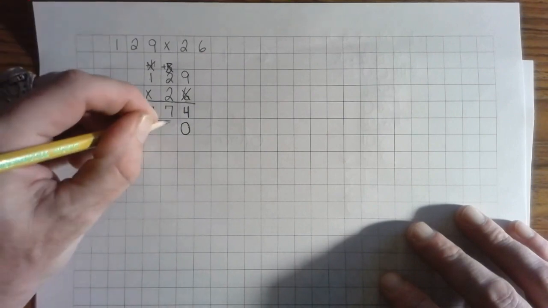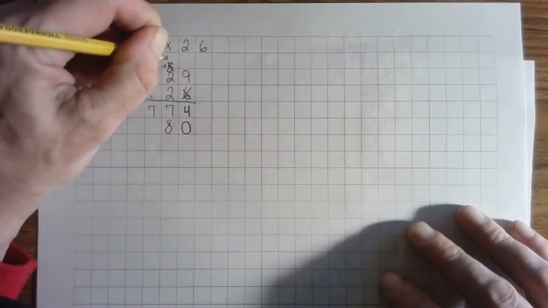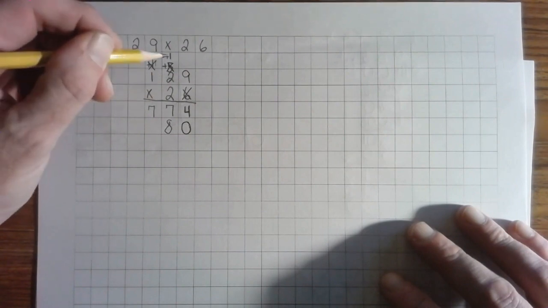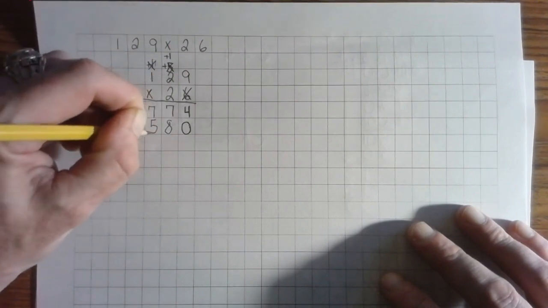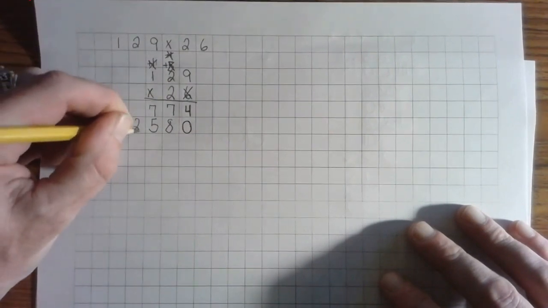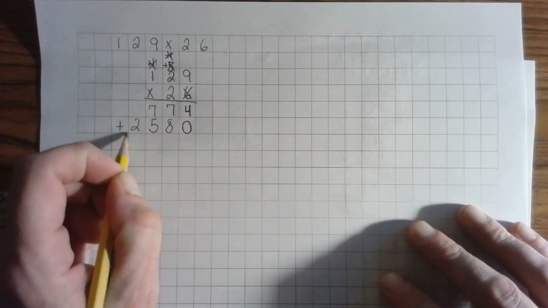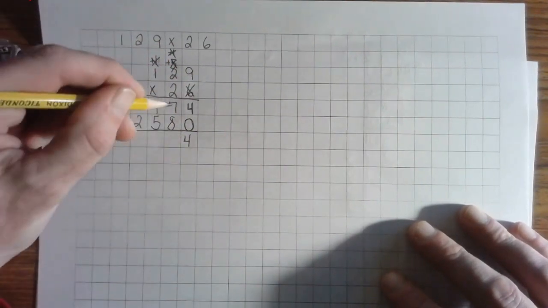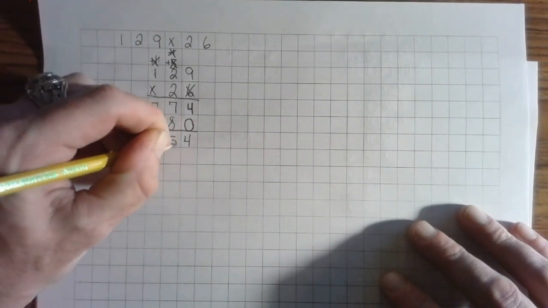2 times 9 is 18. Carry my 1. 2 times 2 is 4, plus 1 is 5. 2 times 1 is 2. 4 plus 0 is 4. 7 plus 8 is 15.